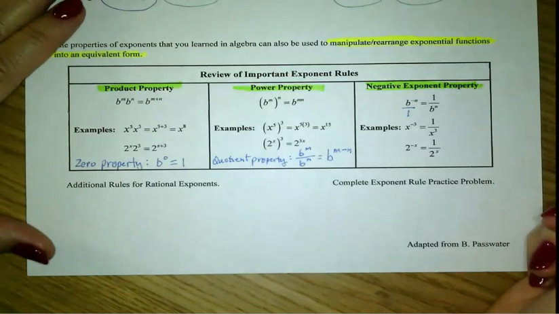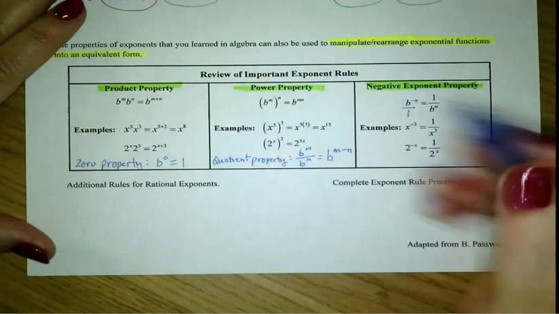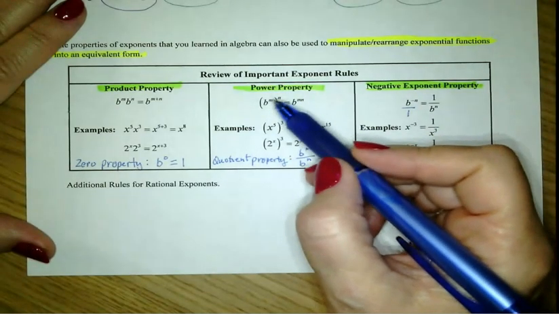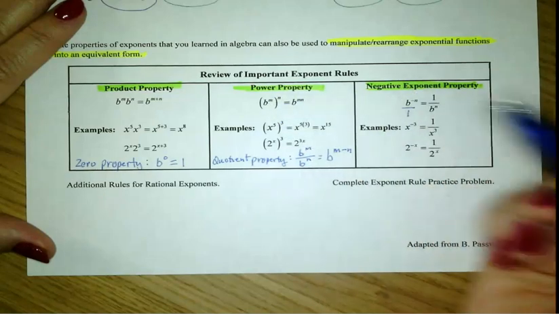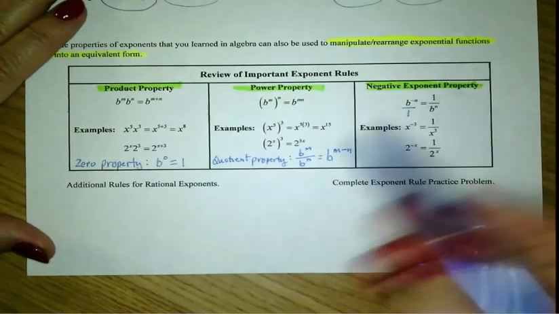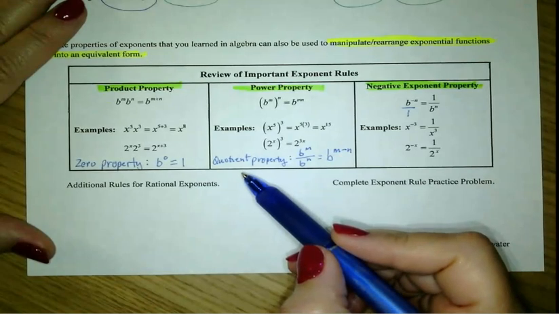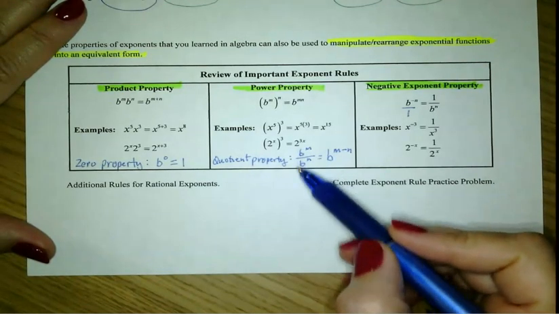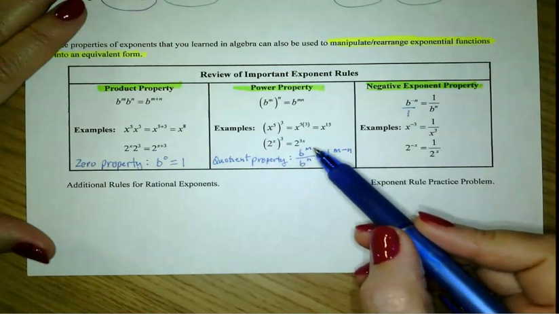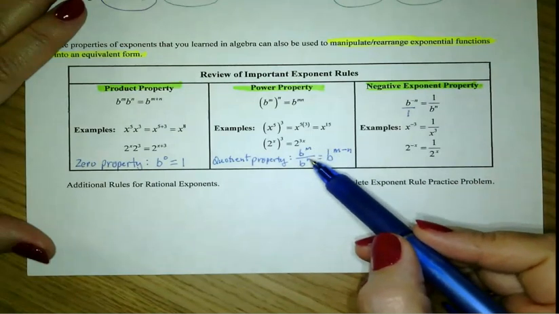And we do have to worry about order on the quotient property, because remember that subtraction and division are not commutative. So where we might be able to multiply m times n or n times m and get the same answer because that is a commutative property, we can't do that with a quotient or anything with subtraction. So it is very important when you have this situation to remember that it's top minus the bottom.